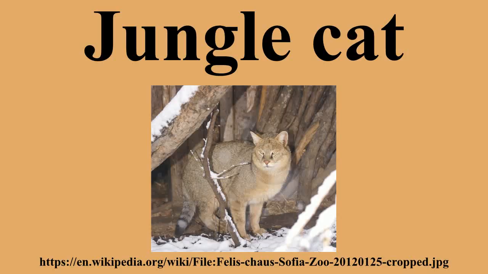It appears that the central Indian F.C. kutas population separates the Thar F.C. prateri populations from the rest, and also the South Indian F.C. kelaarti populations from the North Indian F.C. affinis ones. The central Indian populations are genetically closer to the southern than to the northern populations.